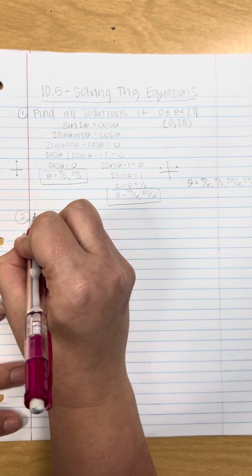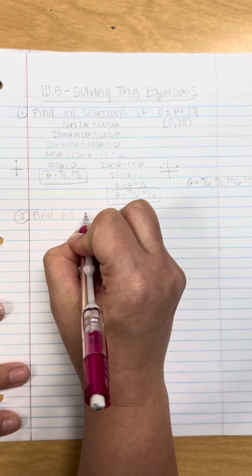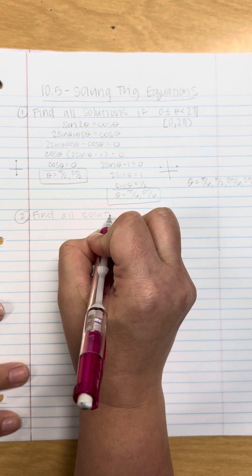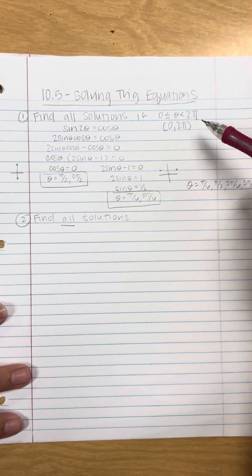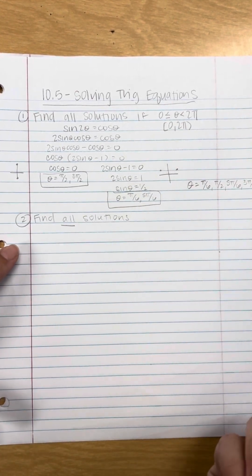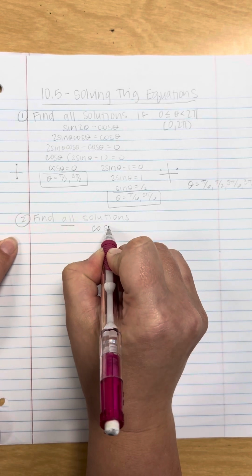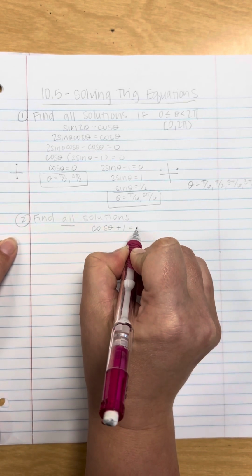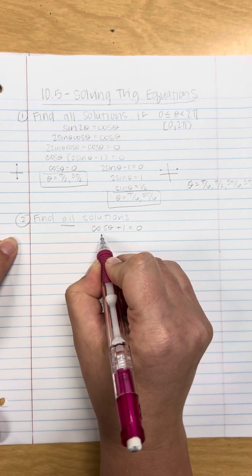For our second problem, we are going to find all solutions. Notice that I did not give the restraints of between 0 and 2 pi. I'll show you what that means in just a second. This problem is cosine of theta plus 1 equals 0. So I just have the one trig function.